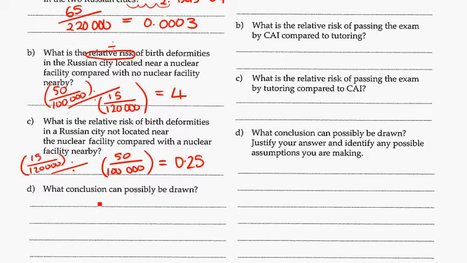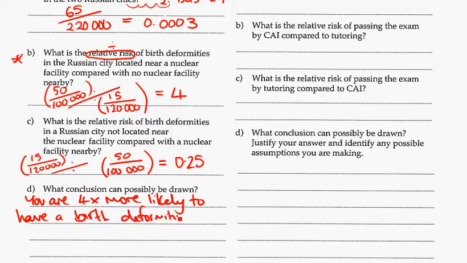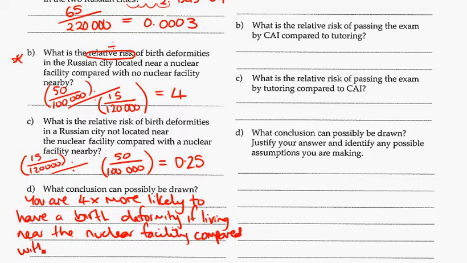So when it says what conclusion can be drawn, we'll use the one from part B. You are 4 times more likely to have a birth deformity if living near the nuclear facility compared with living not near.